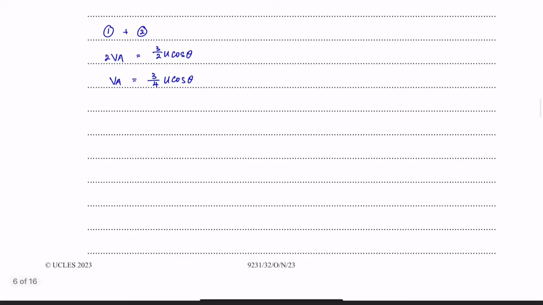And now we know that time A equals time B. So A is traveling horizontally, and B is traveling vertically, but they use the same time to reach the wall after the collision, right?